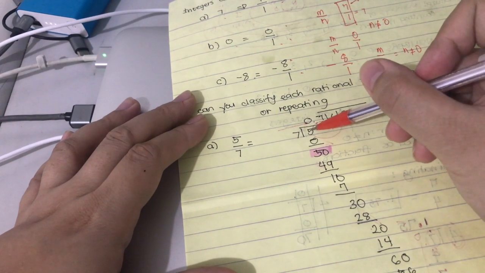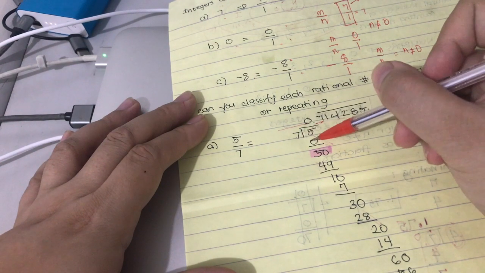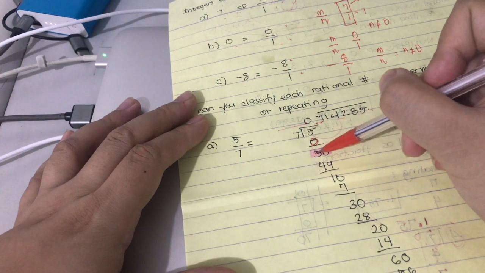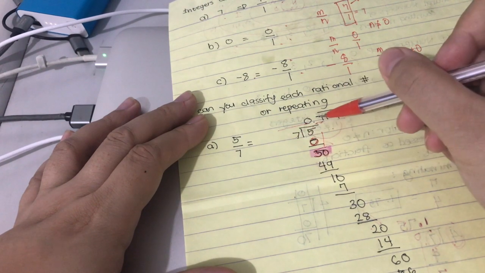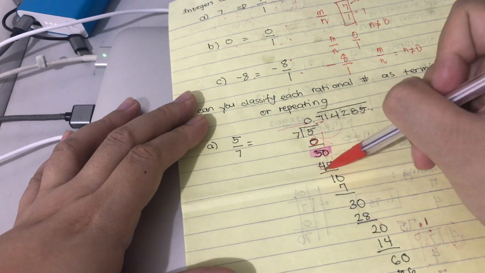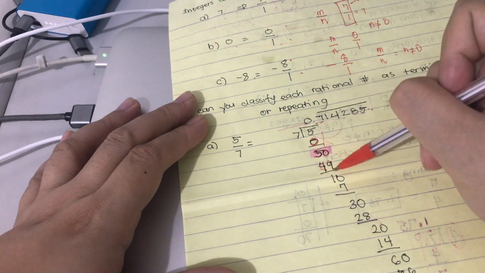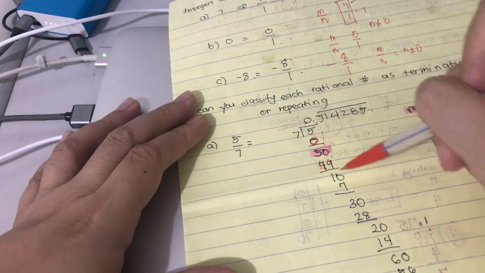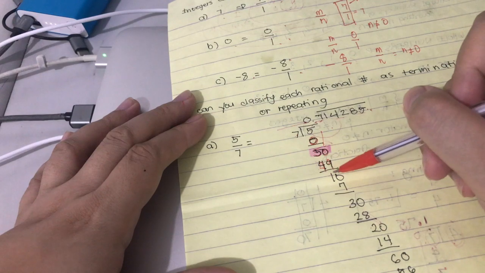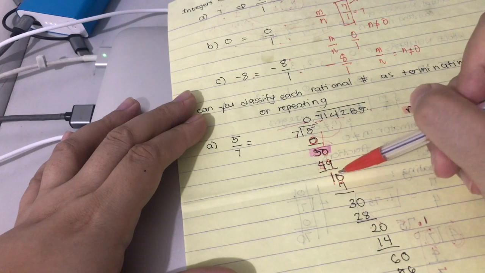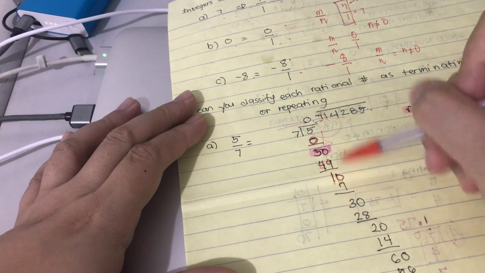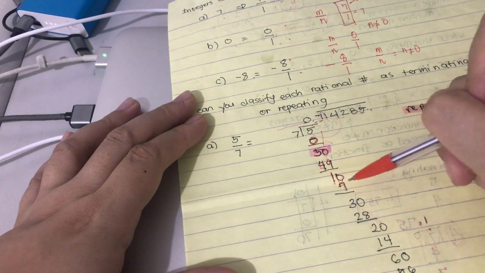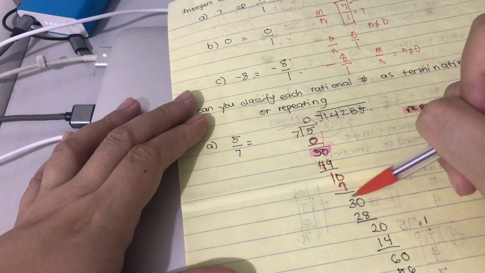Because if you divide 5 by 7, you get 0, and you bring down 50. 50 divided by 7 is 7, since 7 times 7 is 49. 50 minus 49 is 1, so bring down 0 to get 10. 10 divided by 7 is 1. 1 times 7 is 7. 10 minus 7 is 3.